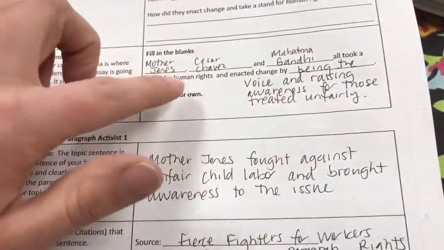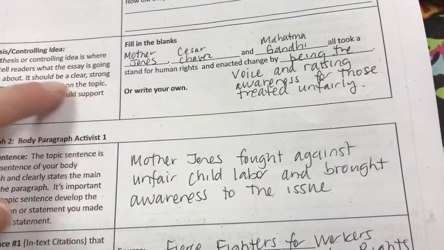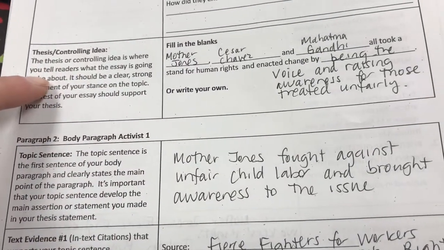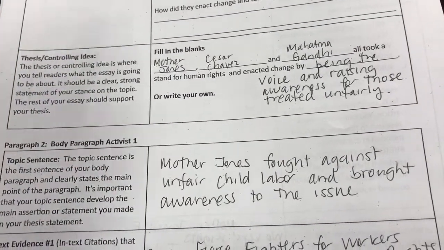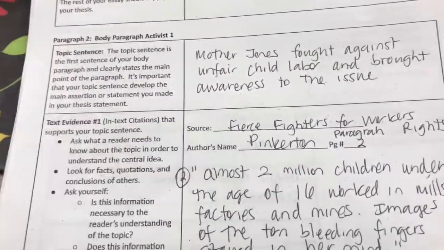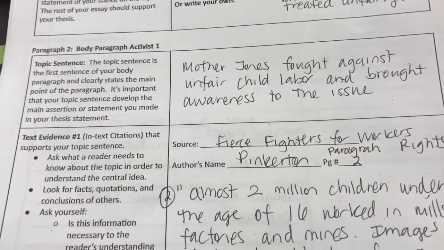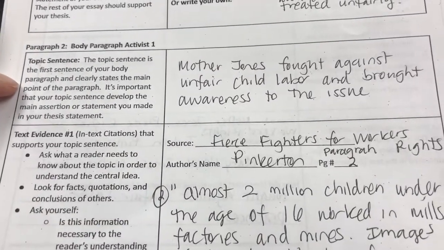If you like these fill in the blanks, feel free to use them. If you want to write your own thesis statement and it connects with this idea here, go for it, okay? But that's what you're going to fill in there. Now we're going to start to flesh out each of our body paragraphs. So the first thing that you need to do is think about your topic sentence.